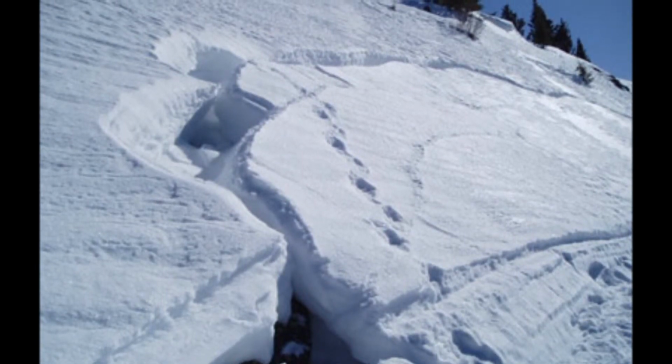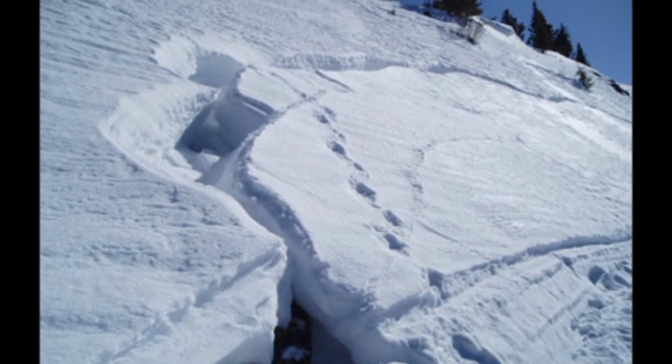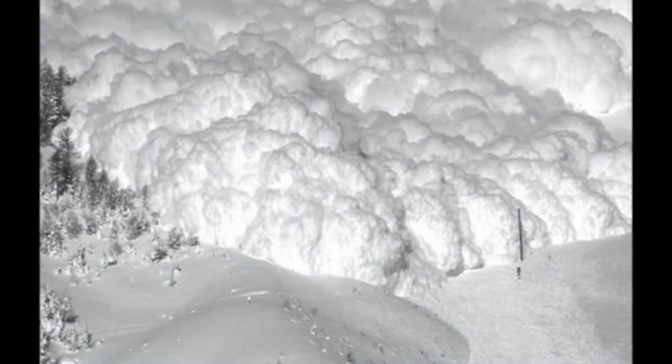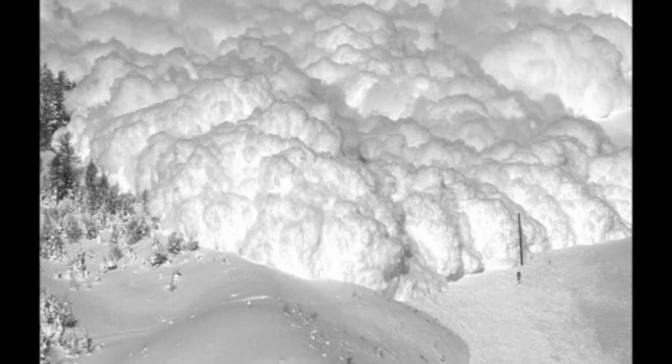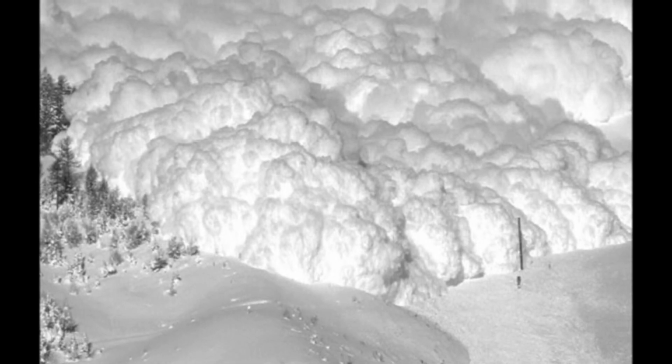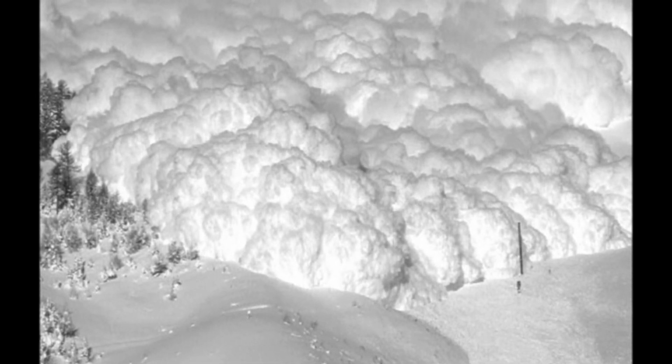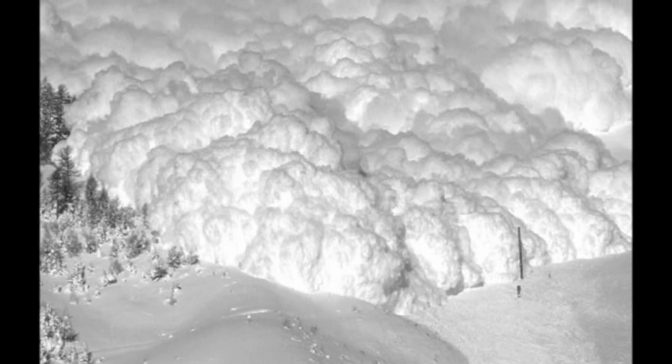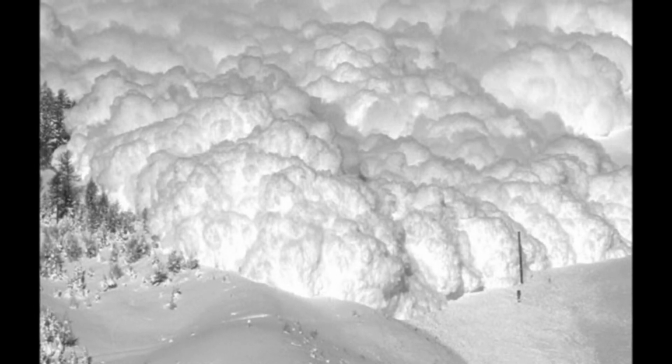Avalanches usually start on mountain slopes that are at a 25 to 60 degree angle to the ground. Slopes less than 25 degrees generally can't produce avalanches as they aren't steep enough, and slopes steeper than 60 degrees usually slough their snow constantly, giving slabs little chance to develop.